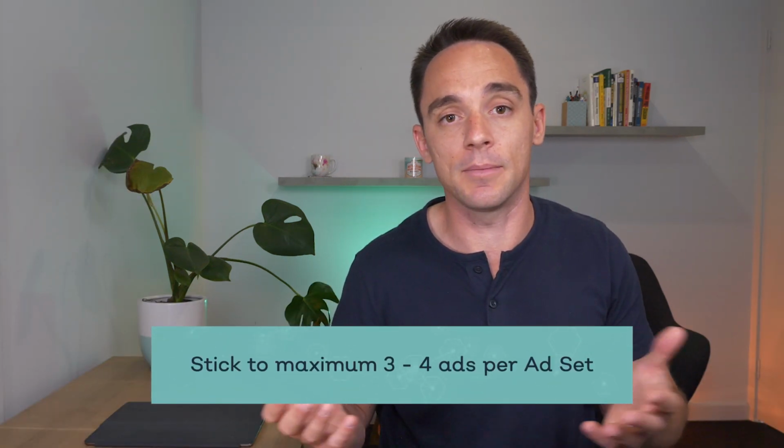And that's not a good thing, because if you're trying to test those creatives and those different pieces of copy, and they're not getting any budget allocated to them, it means it's not going to be an effective test and you're going to have to run it again anyway. So simply stick to a maximum of 3 to 4 ads per ad set to avoid this. Let's say you do want to test more ads. Well, all you do is duplicate one of your ad sets, and test the new ads in the new ad set.